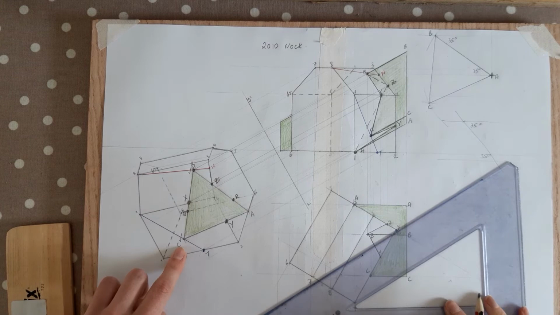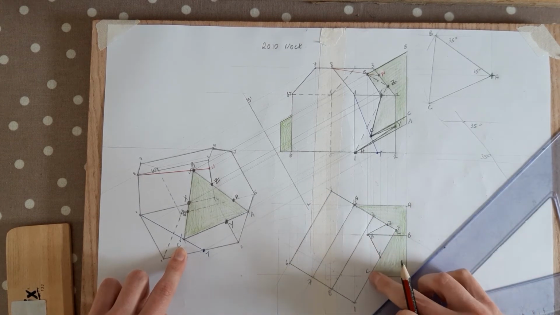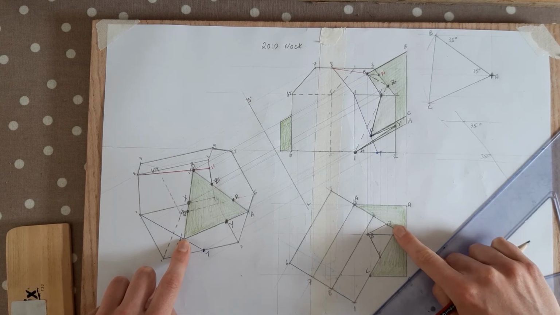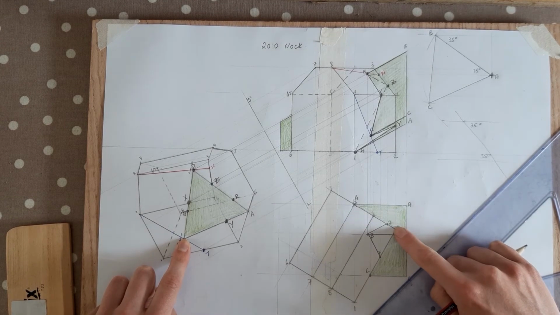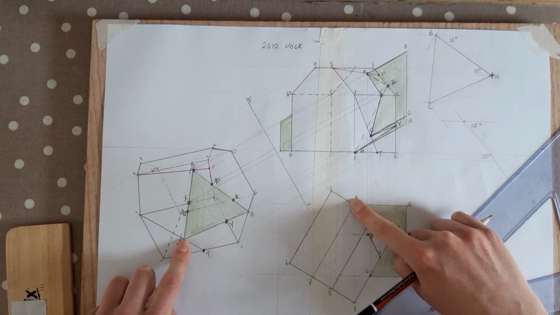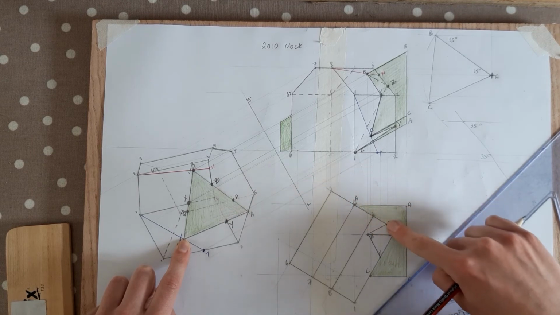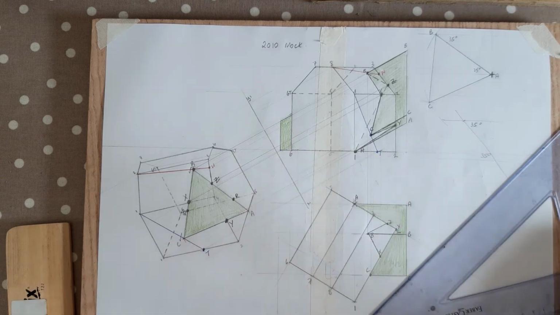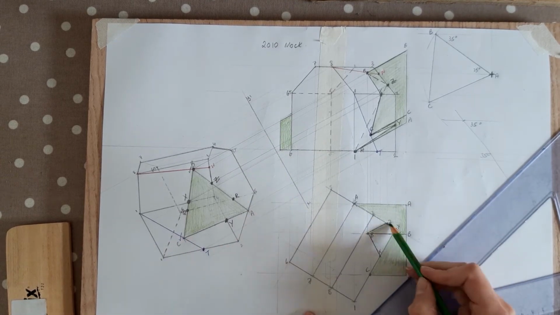X joins to the letter C, which it is already doing. C joins to Y, which it is already doing because you're looking directly down on it. Y joins to A, which it is already doing. A is joined to Z, which it already is doing. And then finally, Z joins to B. So we've actually finished that there now.